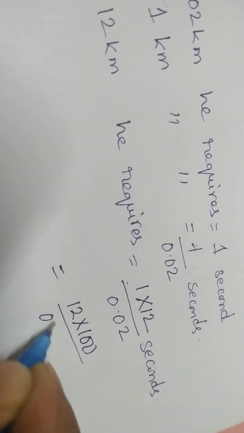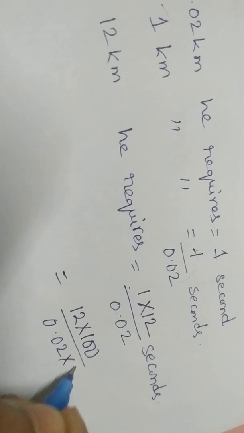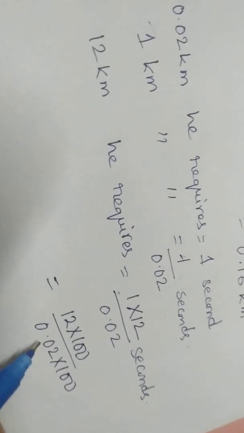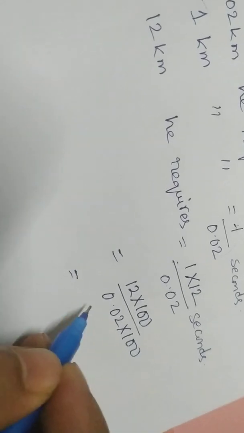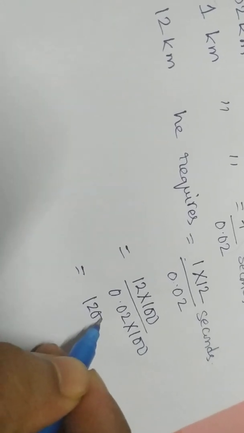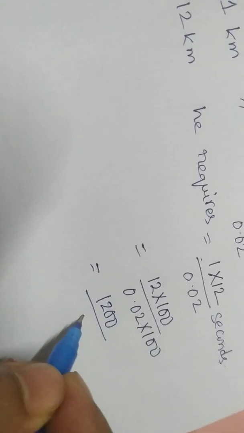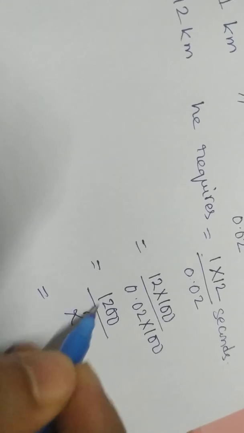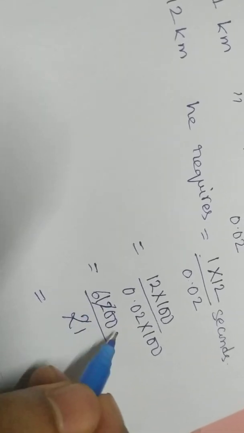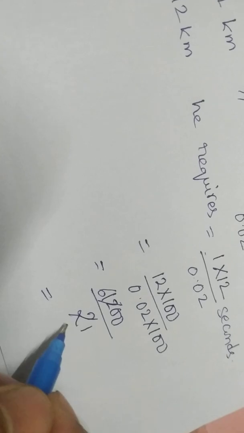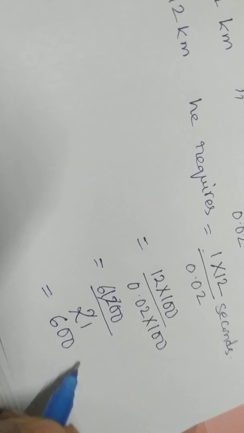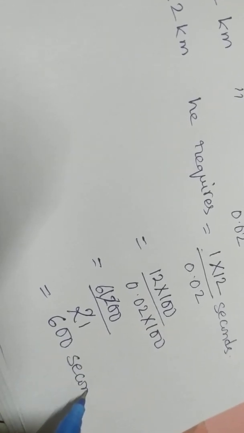by 0.02 into 100, because I am just removing the decimal. Okay, so 12 into 100 is 1200, and 0.02 into 100 is 2. So 2 ones are 2, 2 sixes are 12, so we get 6 and 2 zeros. So the answer is 600 seconds.